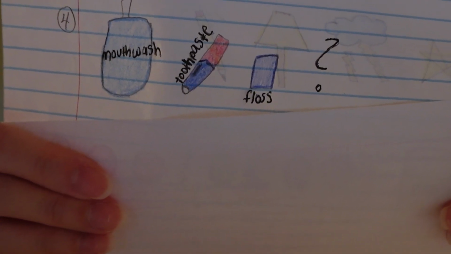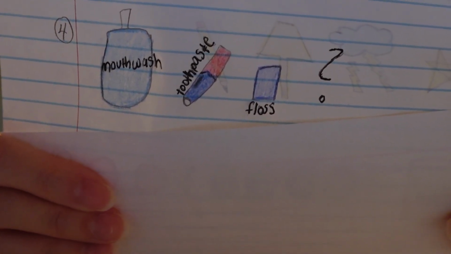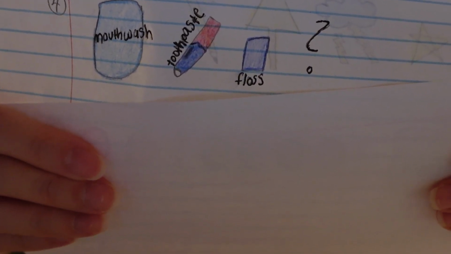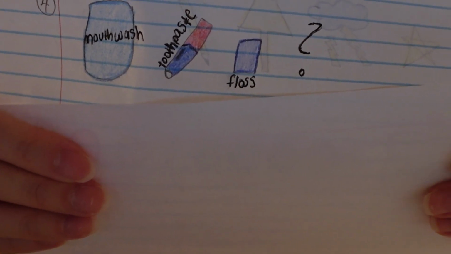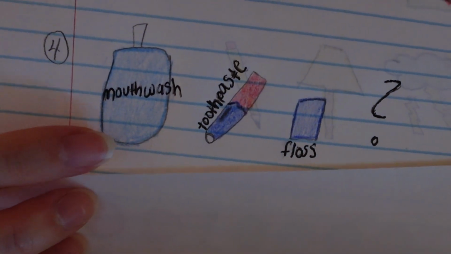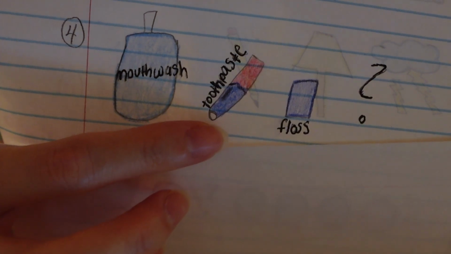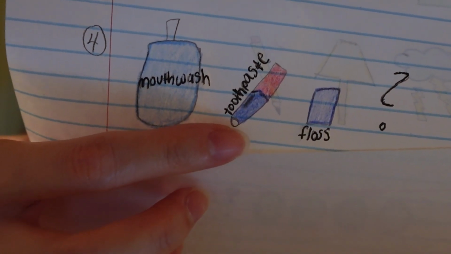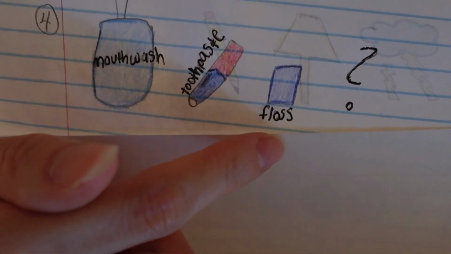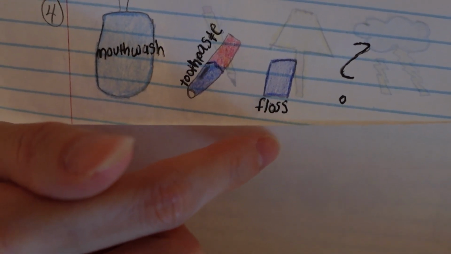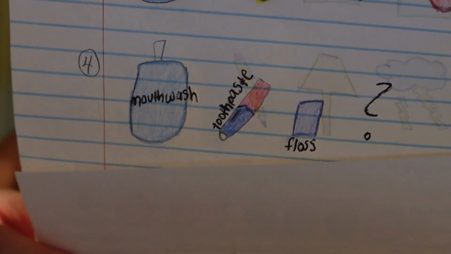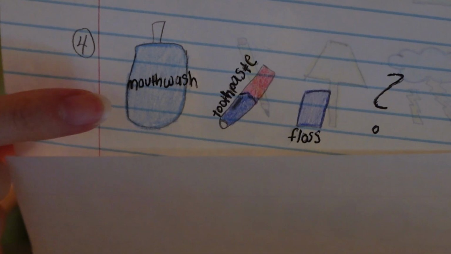Okay, this one is a little bit of a simple picture, but it is time to go to bed, and we are going to brush our teeth. What is missing? We have mouthwash, toothpaste. This is meant to be floss, so you can floss your teeth. What are we missing? We're going to brush our teeth. What are we missing here?